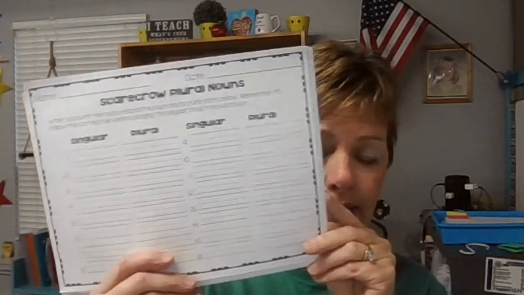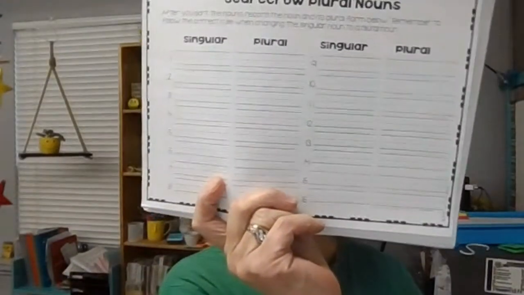Hello, second graders. Today you have two sheets of paper, one that you're going to be writing on, and the other one that you're just going to be looking at. Okay? Take that one that you're going to be writing on and put your name on the top. That's very important. Name at the top. Okay, now you can set that one aside for a second while we look at the other one.